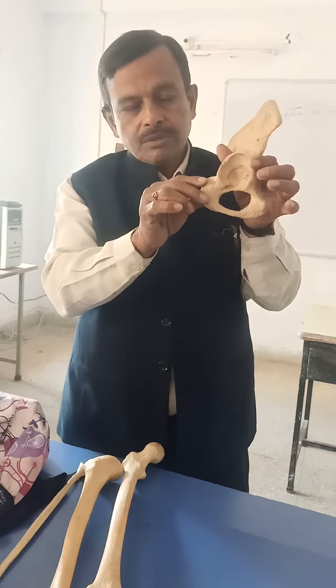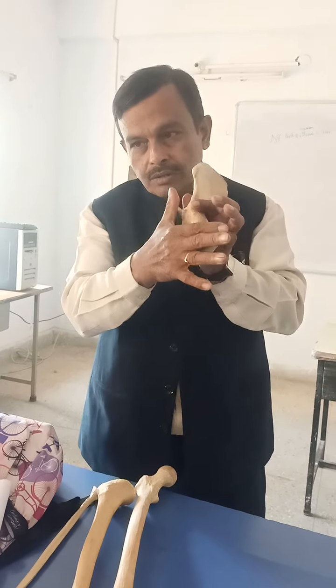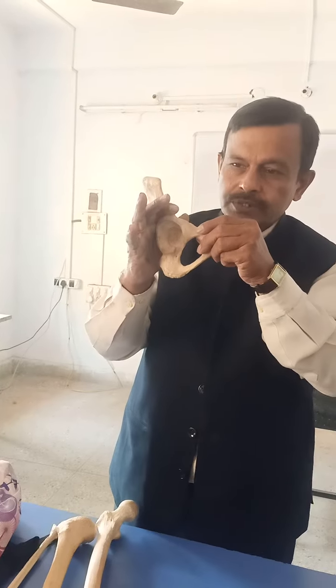Below and behind the acetabular cavity, this portion is known as the ischium. And below and in front of the acetabular cavity, that is known as the pubis.